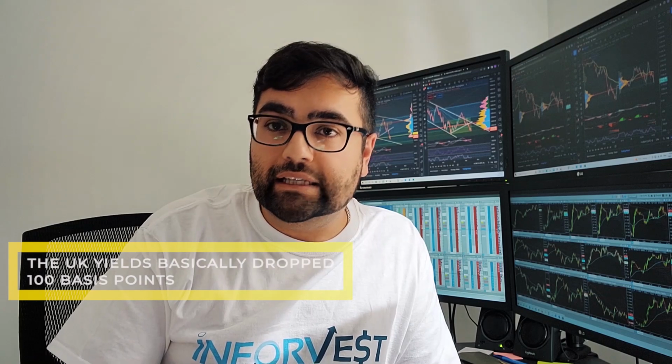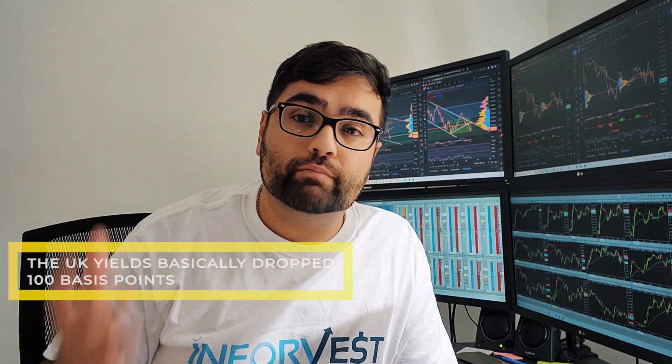And when that happened, the UK gilt yields basically dropped 100 basis points to help these UK pension funds and the whole financial industry, so that you don't have that big chaos blow up like back in 2008.